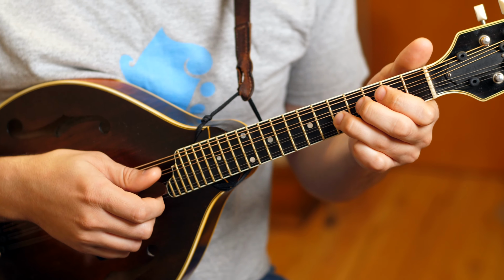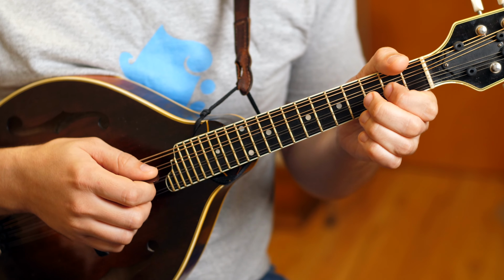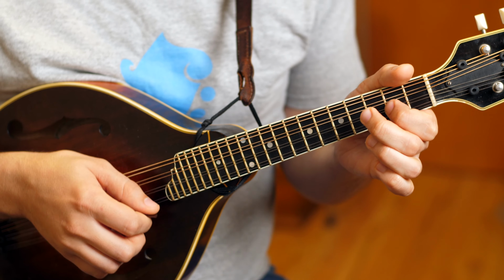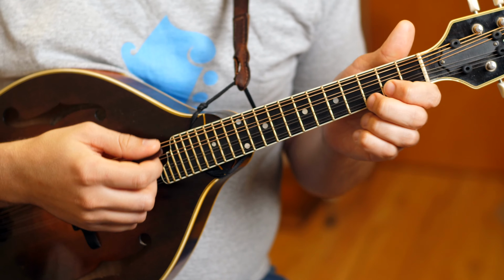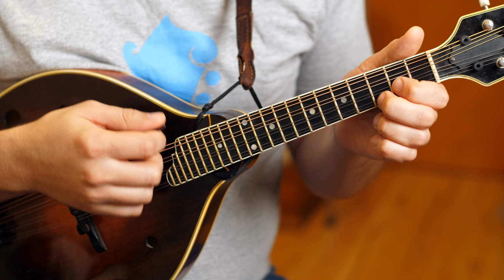So we had that same melody twice. So nine times out of ten, those chords are going to be the same. And then you're back to the first phrase.